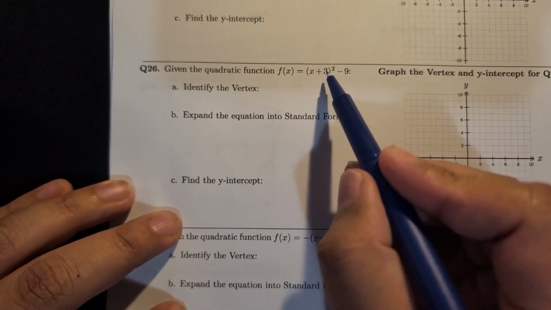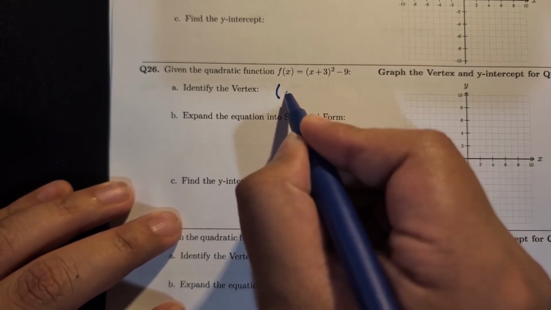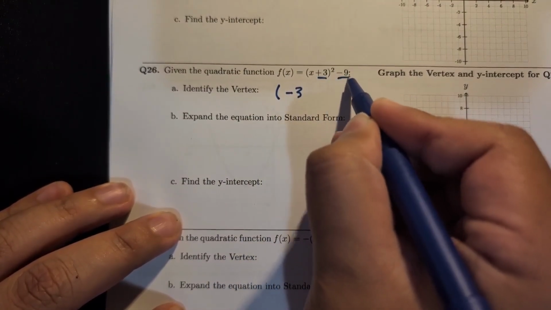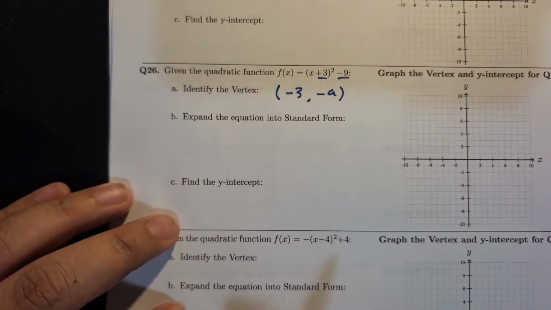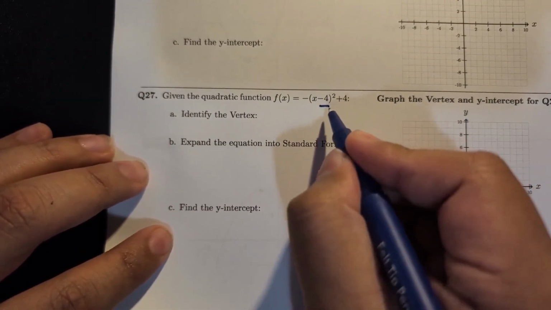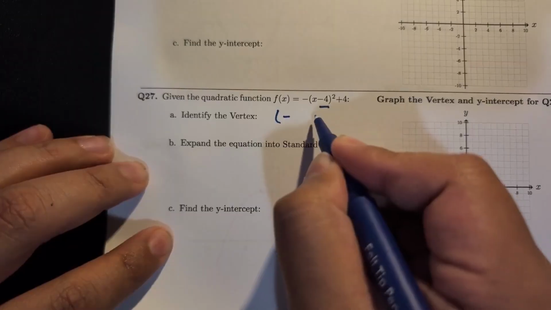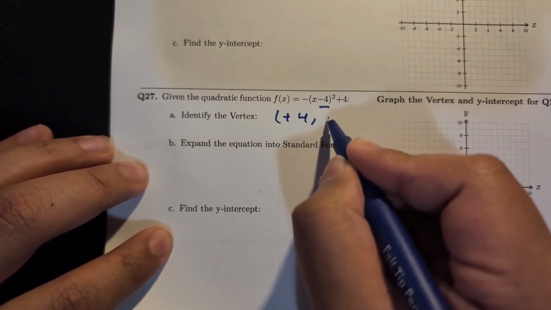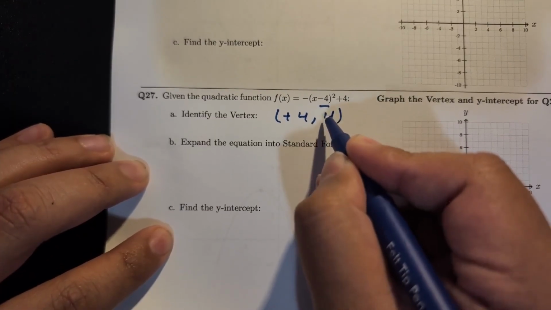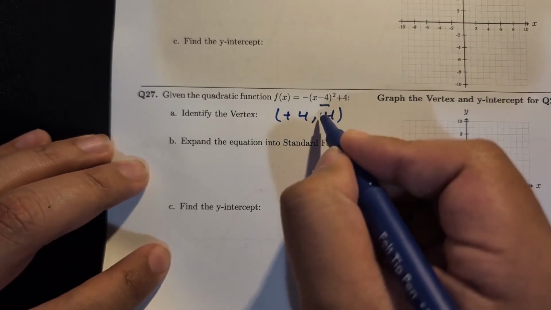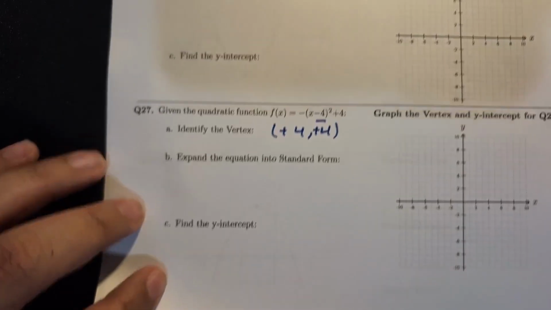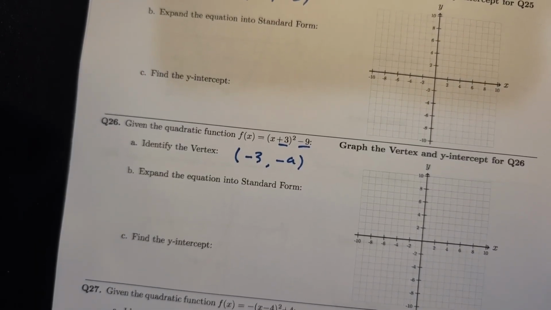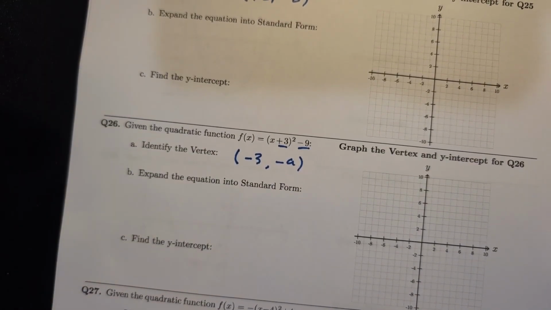So here, the vertex for this one would be -3, -9. For this one, it would be -4. Oh, no. +4. Right. It's a liar. Do the opposite. +4. Okay. So all of those are the vertex.